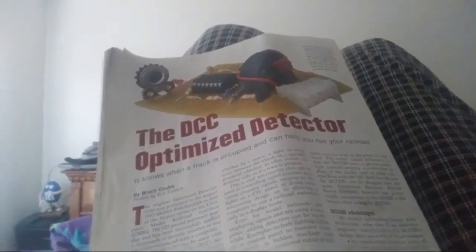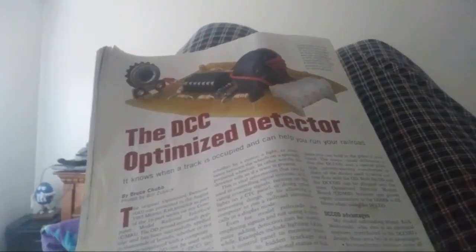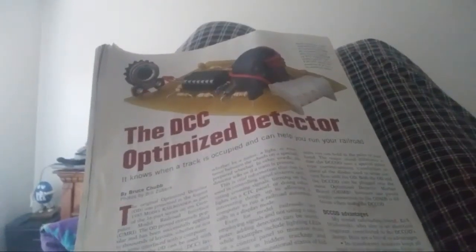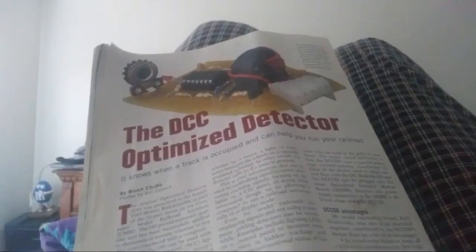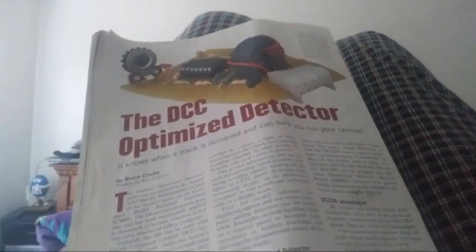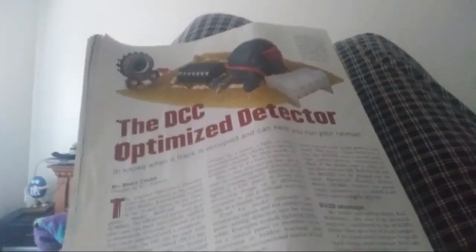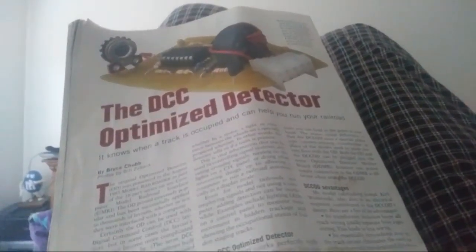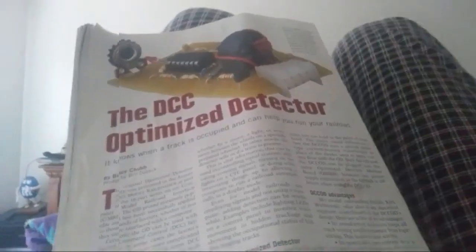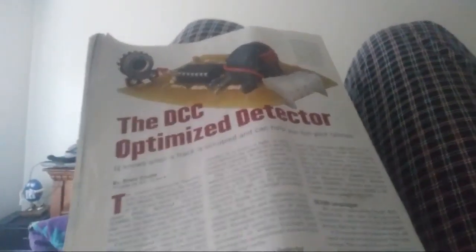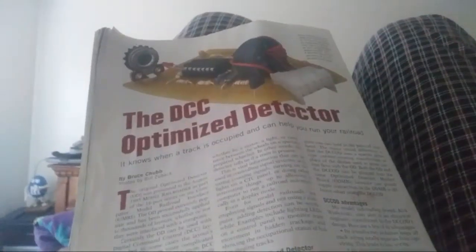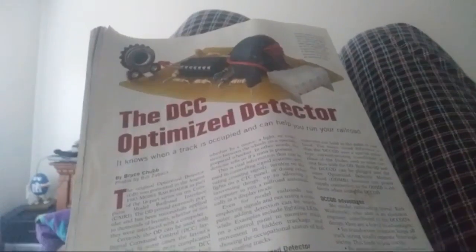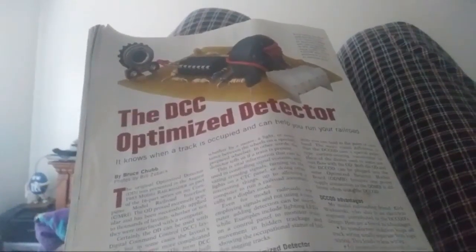There are manufacturers like Digitrack, Circuitron, NCE, practically all your major model train manufacturers, including Marklin, produce their own signaling detection equipment as well as the signaling system. But this is just one of the DIY variants of it, and there's another variant called the Twin T, which is one that works very well for DC.